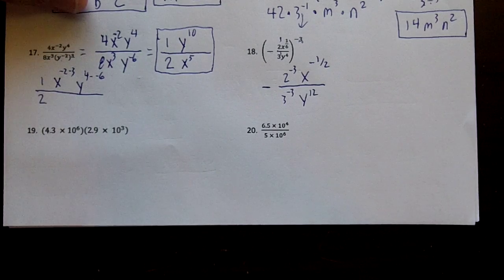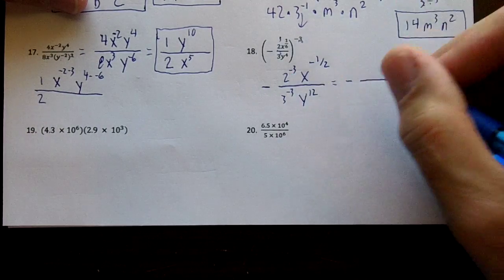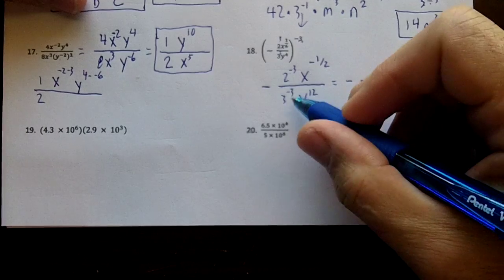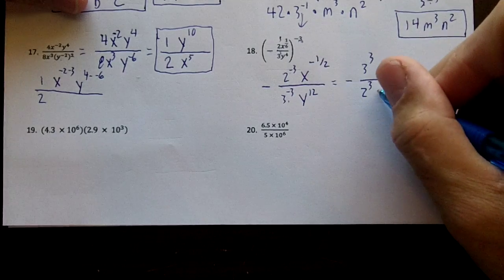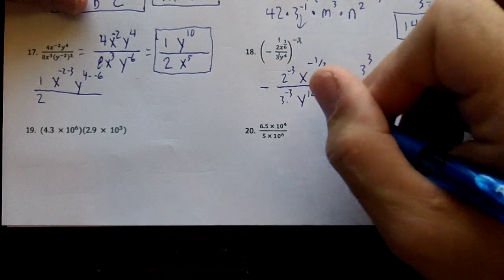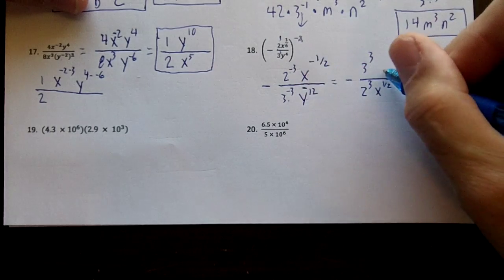Okay, now then let's go over here. The 2's will go to the bottom. The 3's will go to the top. The x goes to the bottom. X to the 1/2 and y to the 12th. That should be a negative 12, shouldn't it? Will go to the top.